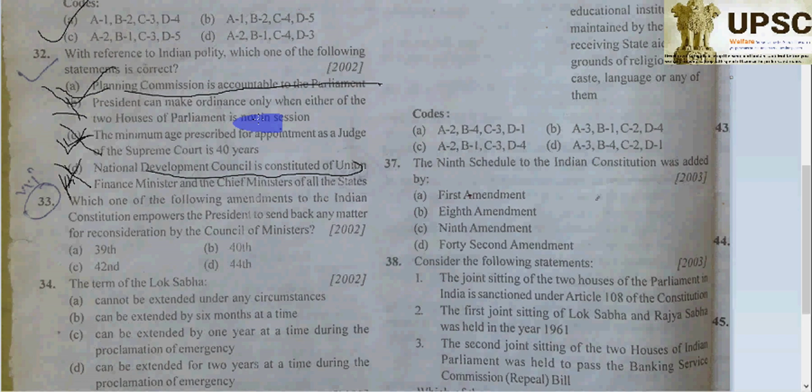But here it has been given either. One is not in a session, so that's why it will confuse, my dear. Of course, a very clever question asked by the UPSC. So if both are not in session, then under that condition, it has been clearly mentioned in Article 123, articles 1 to 3.